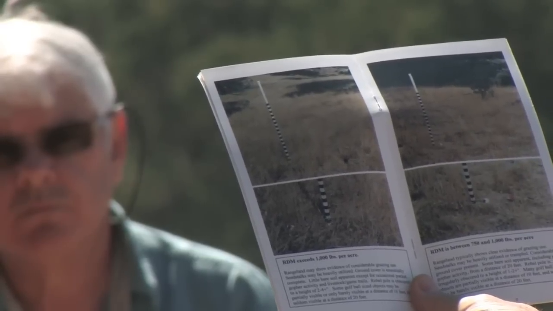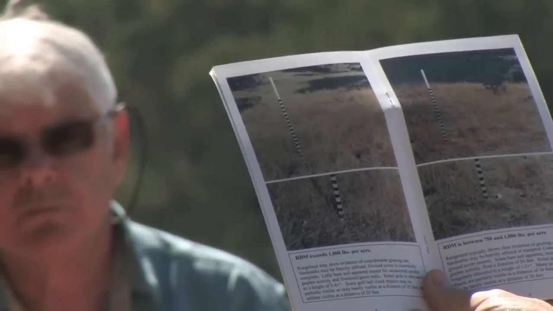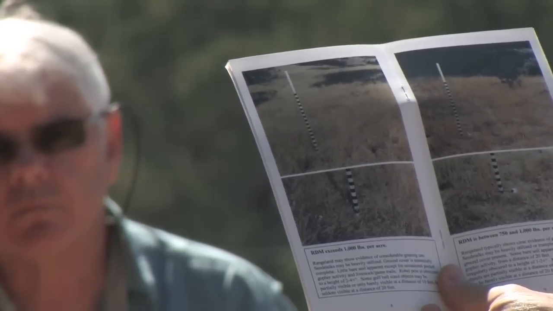Perhaps the easiest way to estimate RDM is with the use of standard guides or photos. This is done usually, again, prior to the first fall rains, and essentially the photos are compared with what you see on the landscape. So you take the photo guide and look at it and compare what they are, and then estimate the RDM from the actual photo guides and record it. This is the method that's used by most ranchers in California. It's the simplest and easiest method for them to use.